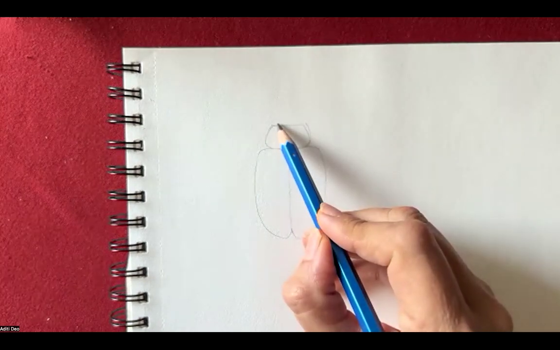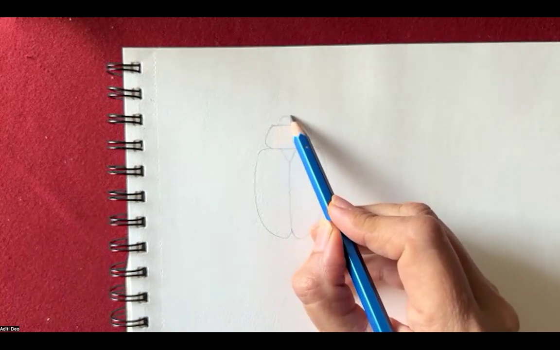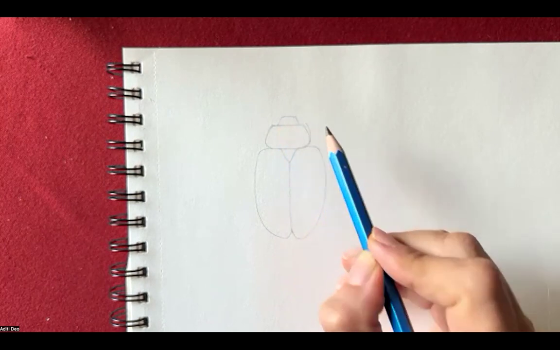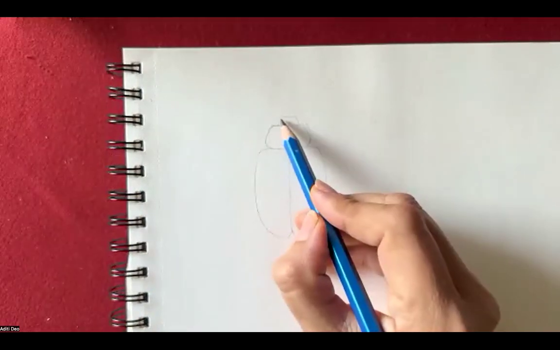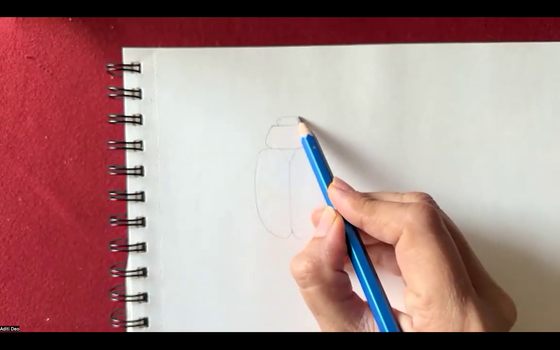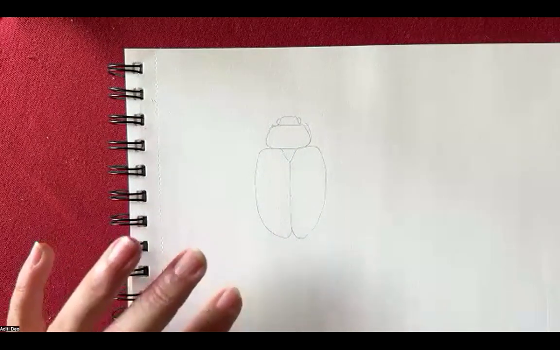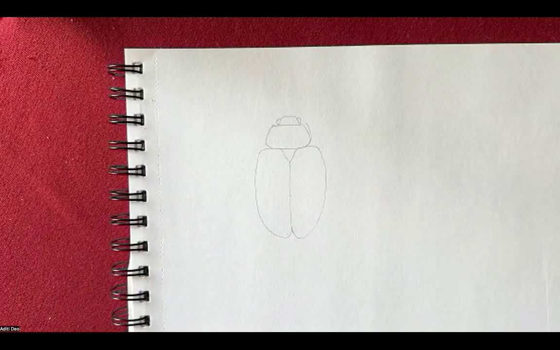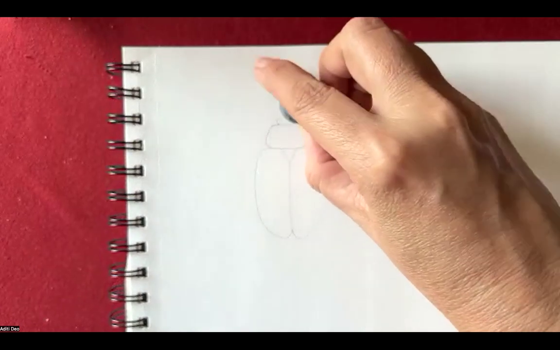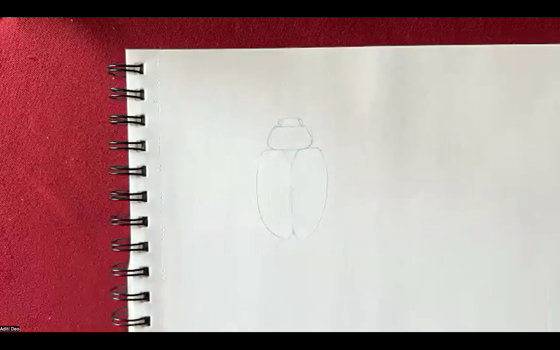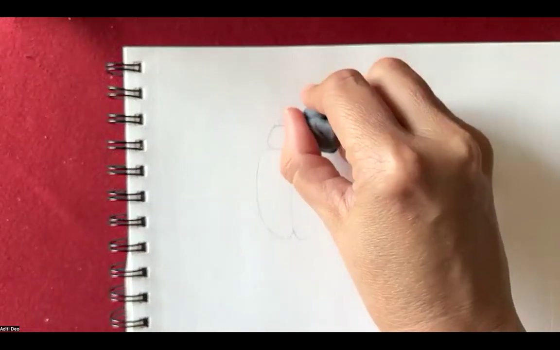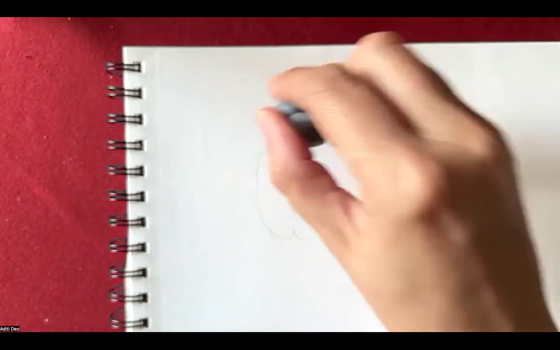Then we have a shape like this for the head with eyes on the side. And don't make the antenna right now. We'll just stick with this and we'll take a call on what shape we want to make for the rest of the appendages. Alright.